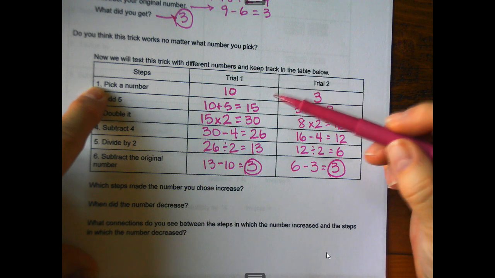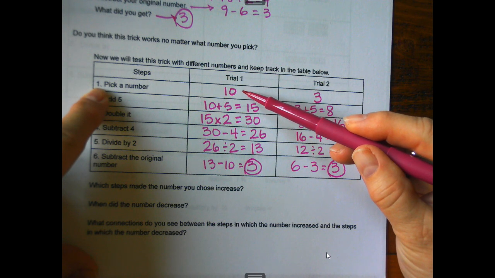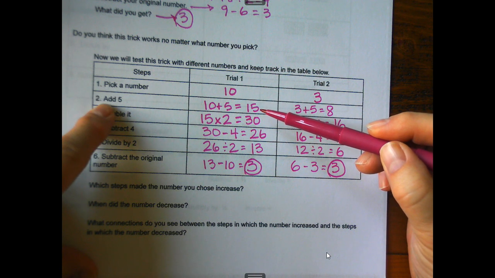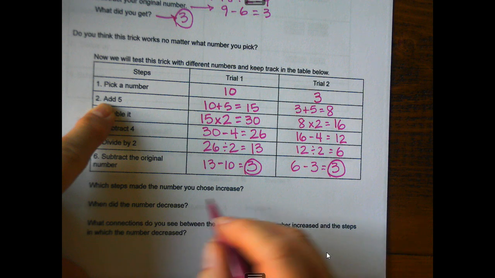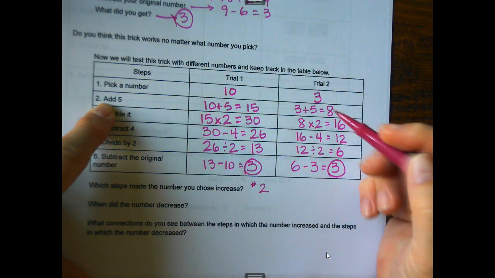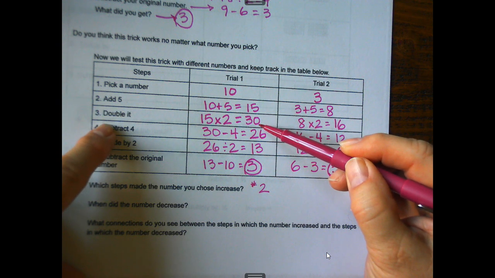When I'm looking at the steps, when I look at trial 1, this number to this number, when I'm comparing them, adding 5 made it bigger, so that would be step number 2. When I'm looking at this cell, and I go to the next row, I end up having a bigger number.